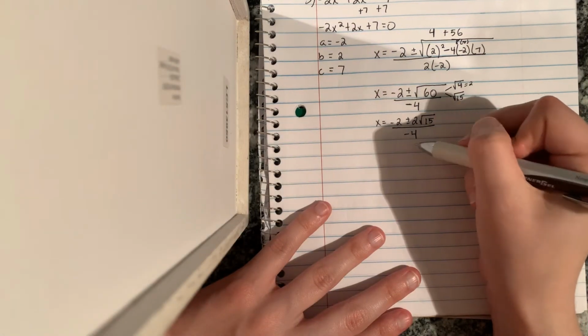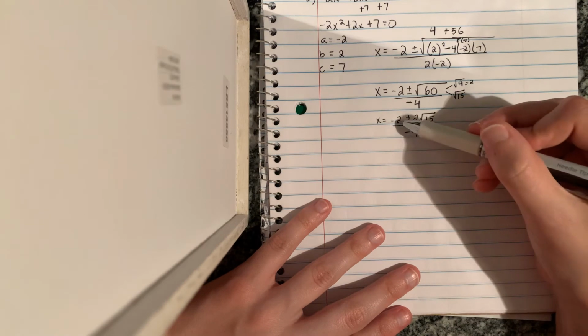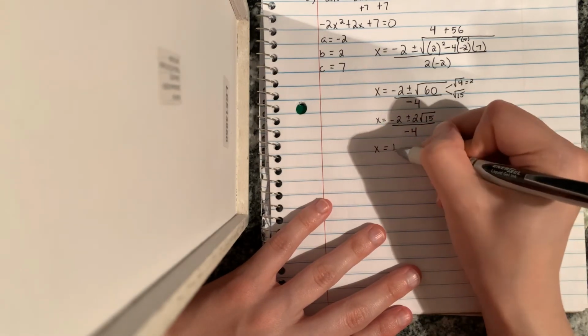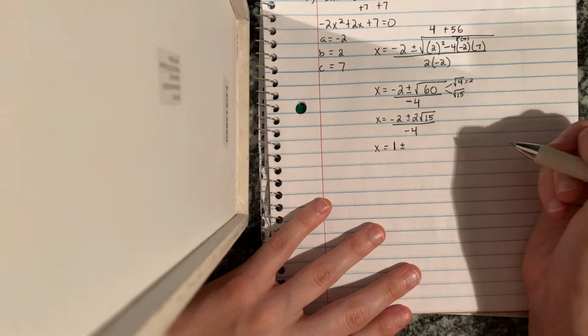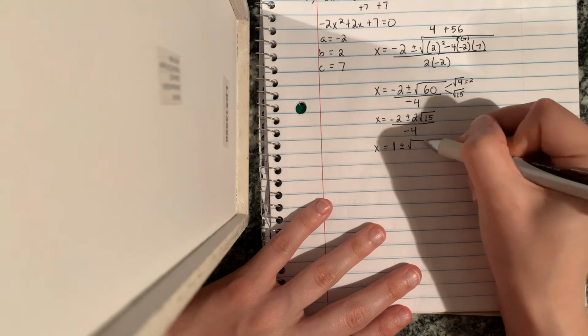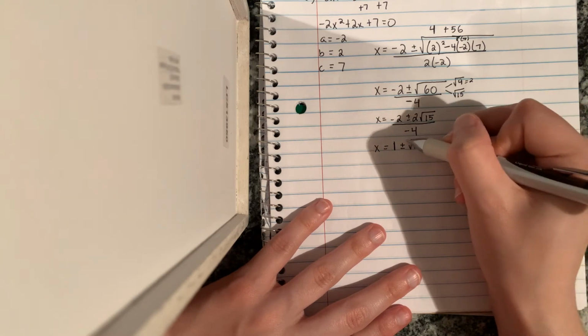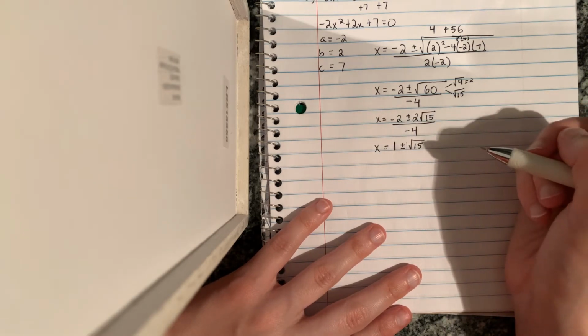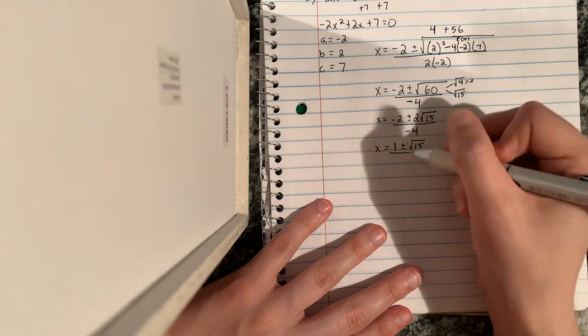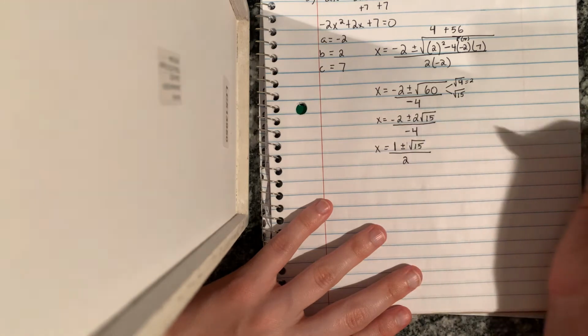Negative over a negative is really a positive. So 2 divided by 2 is going to be 1, so we'll have positive 1 plus or minus 2 divided by 2, which is also 1, but since we already have the square root of 15 there, we'll leave it as square root of 15. Don't put the 1 in front of that. It's understood. And then over negative 4 divided by negative 2 would also be positive 2.